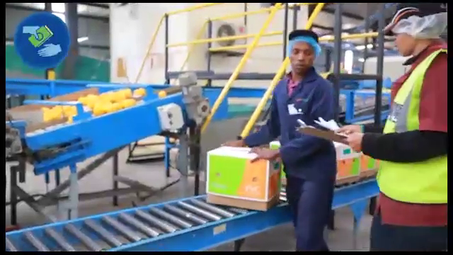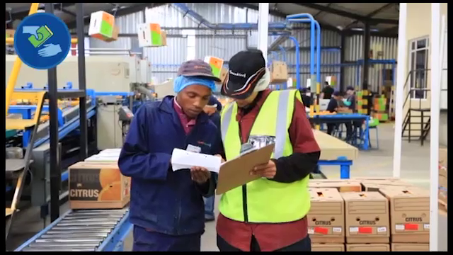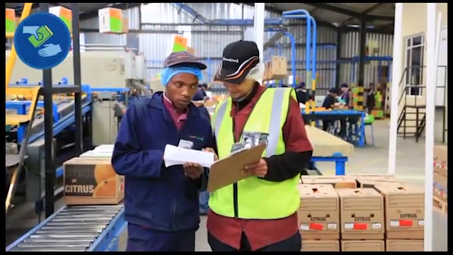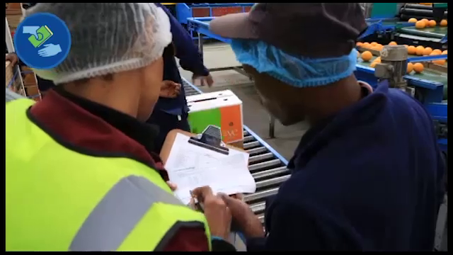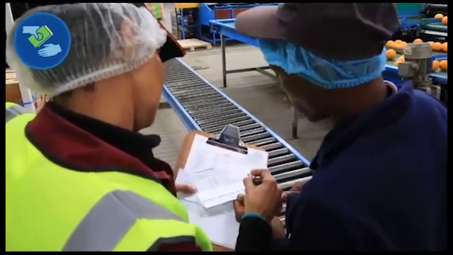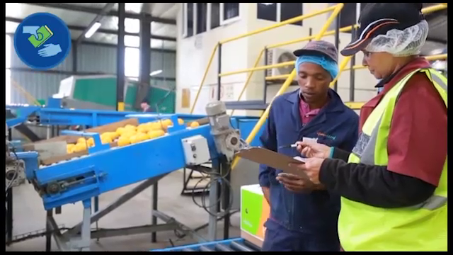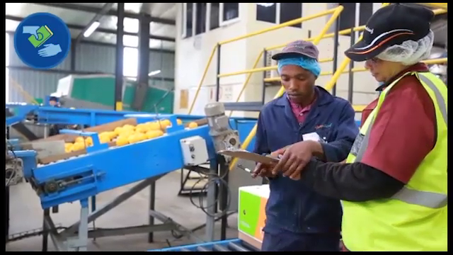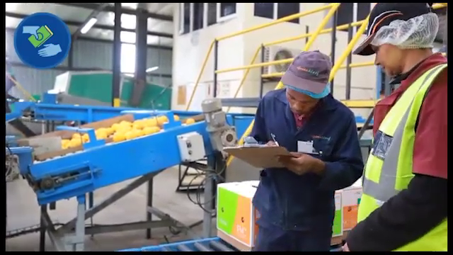Remember, you must get a payslip on payday. You must understand what your payslip says. If you don't understand, you can ask your employer to explain it to you. If you are employed by a labor broker, you must also get a payslip.